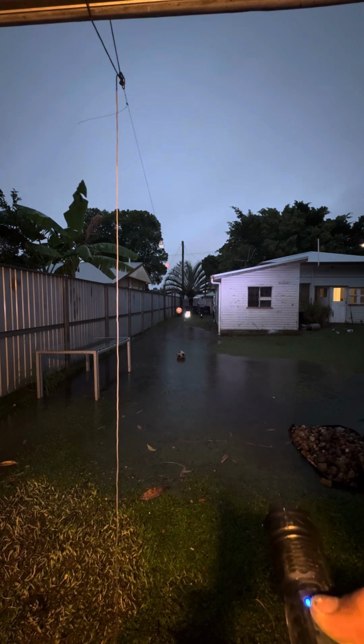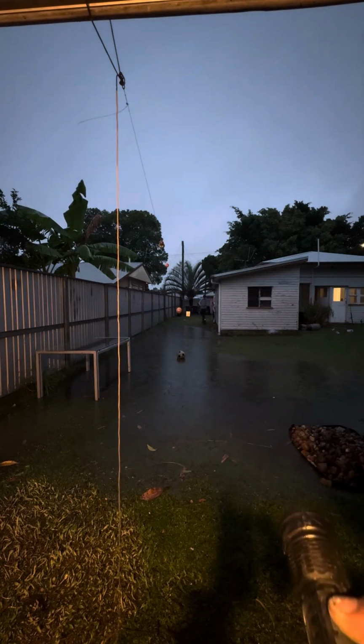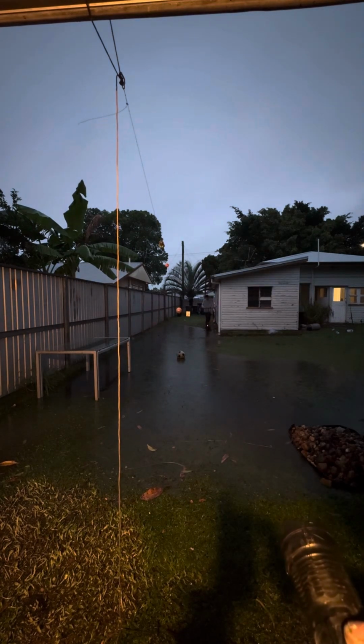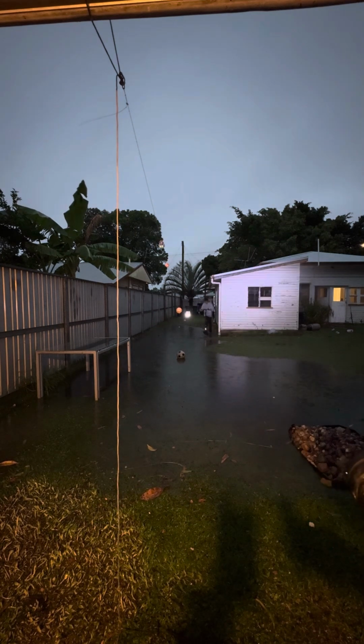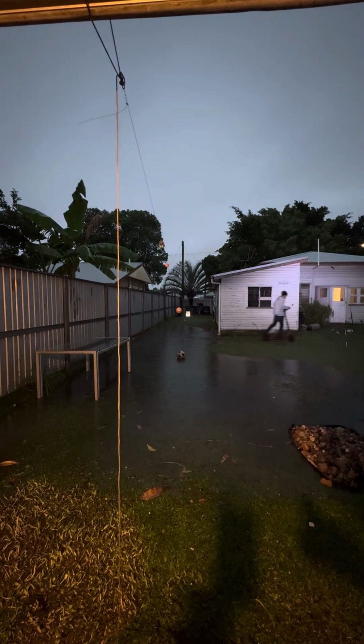And there comes my boy. Hey mate. All right, I will come back after, hopefully when the weather cools a bit. Yeah, it's all right, mate. And he's just had a haircut.